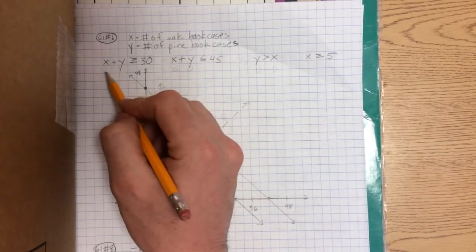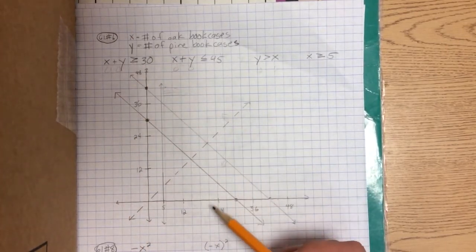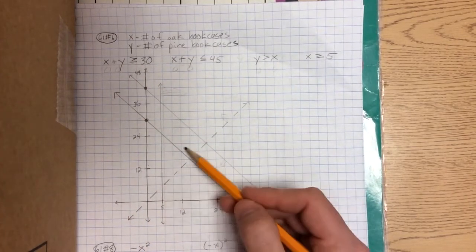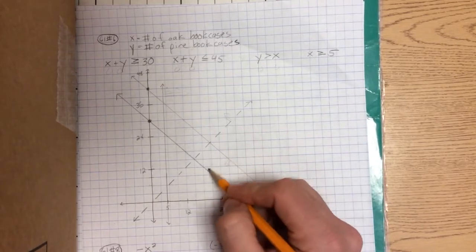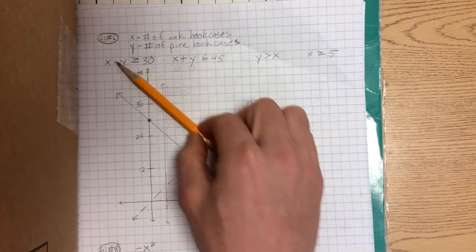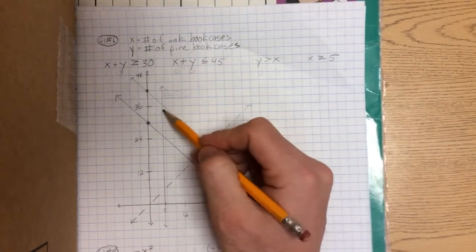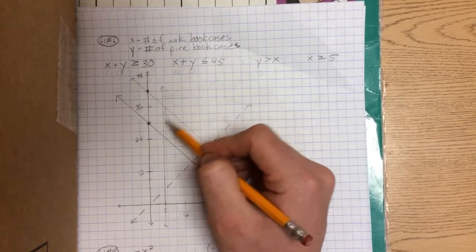And over here, does 0, 0 work? No. 0 is not greater than or equal to 30, so 0, 0 is down here. We're going to shade above this line. So we want to shade below this line and above this line, so we're sort of in this channel here. We want to shade to the right of this and above this, so it's this area right here.